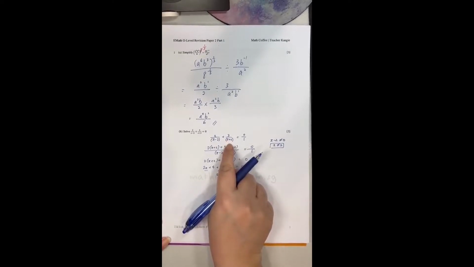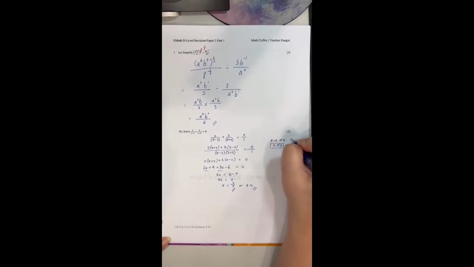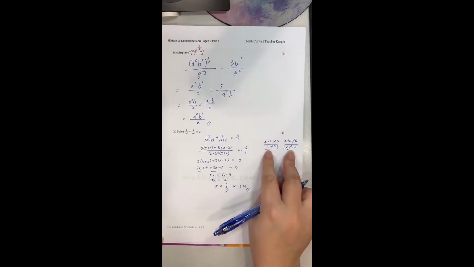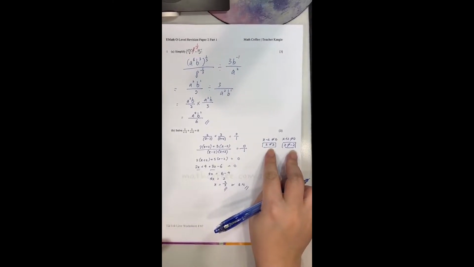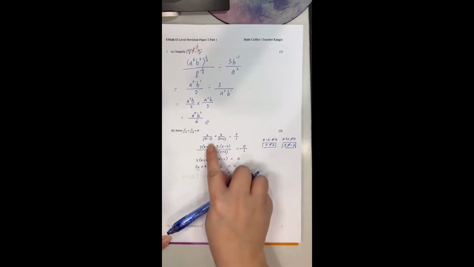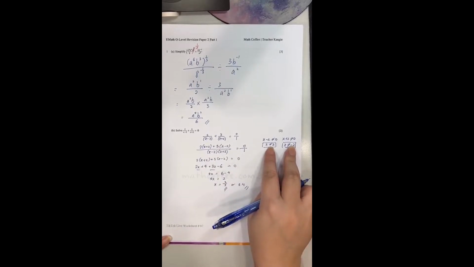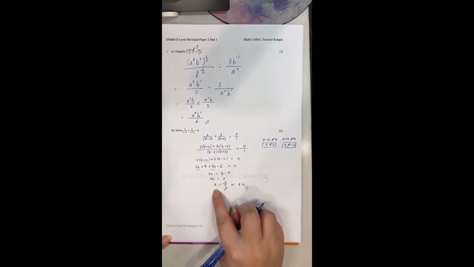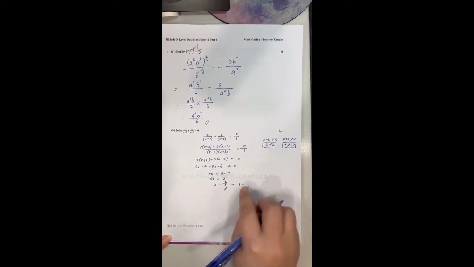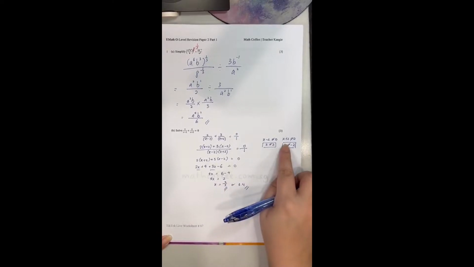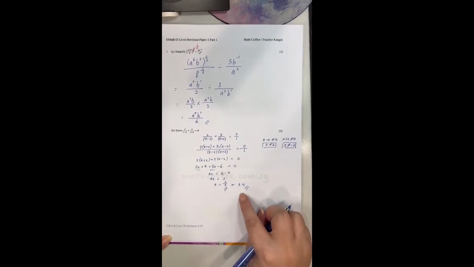Over here got x plus 2 also. So you will say, okay, x plus 2 cannot be 0. So x cannot be negative 2. So write this at the side to show off to the teacher that you know that you cannot accept these two values. Okay, but for this question, my x is 0.4. It has nothing to do with 2. It has nothing to do with negative 2. So that means I can accept 0.4.